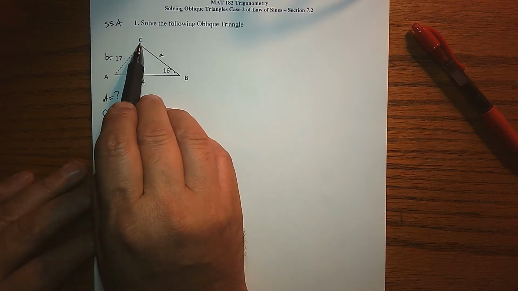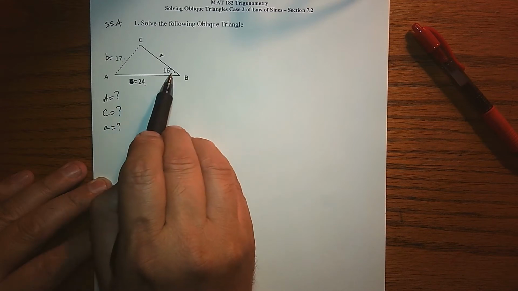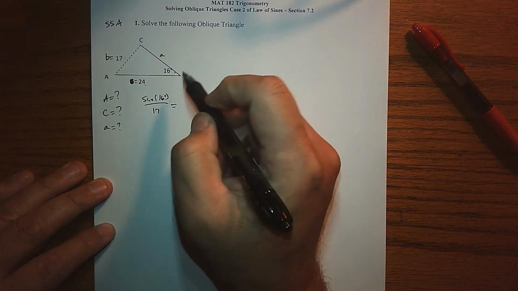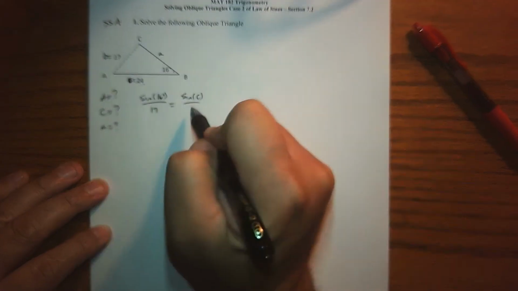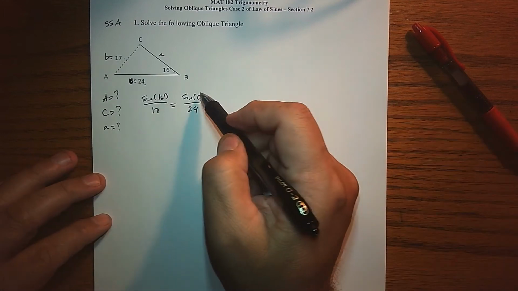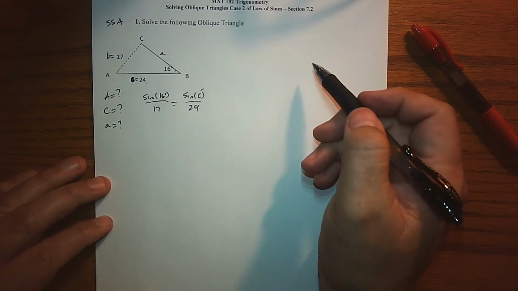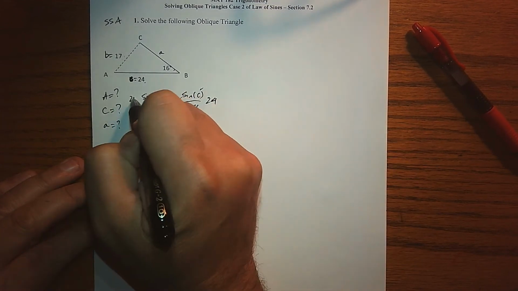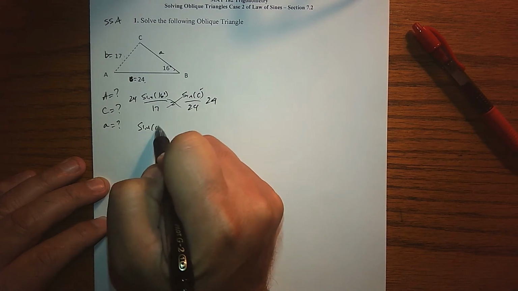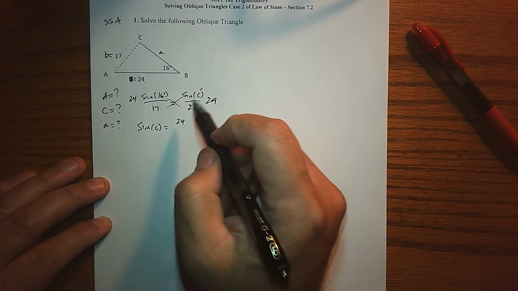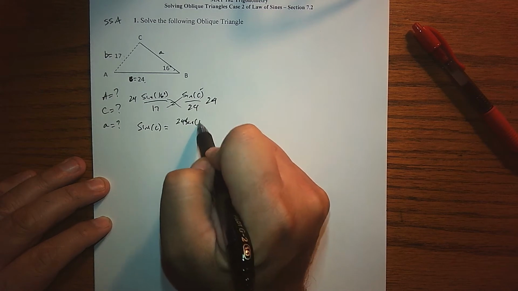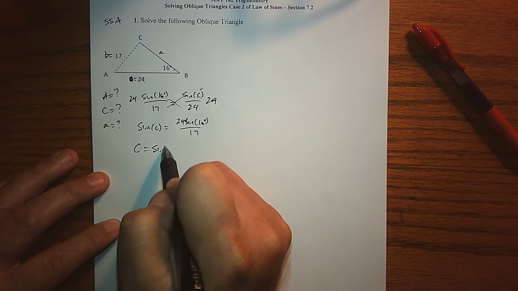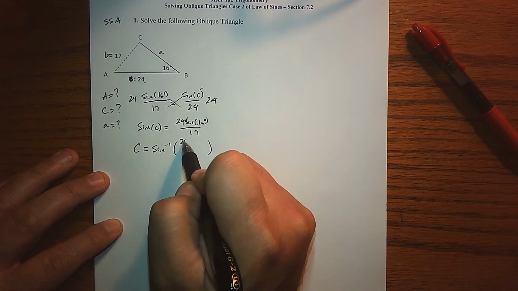That's basically due to the fact that we have the ratio here. So the sine of 16 degrees over 17 should be equal to the sine of C over 24. So we can actually find the value of C at this juncture. Doing a quick cross multiplication, or just multiplying both sides by 24, we get that the sine of C is 24 times the sine of 16 all over 17. So our C value is the inverse sine of whatever that is.